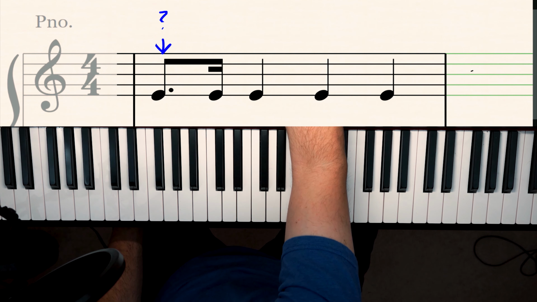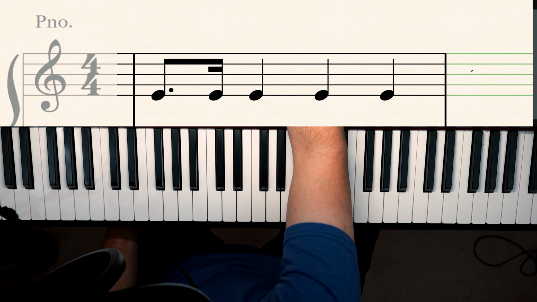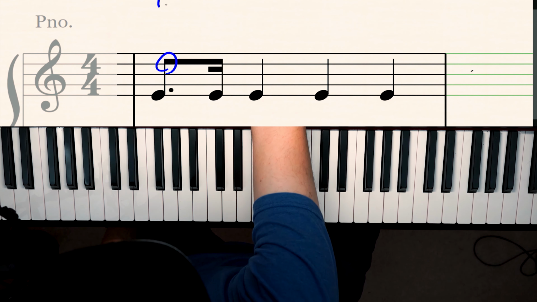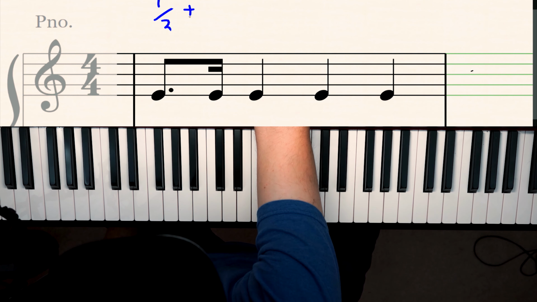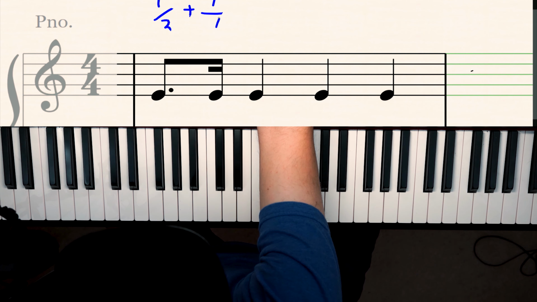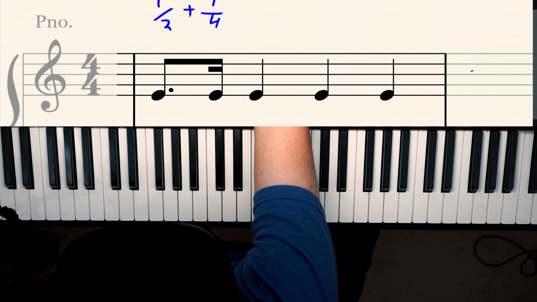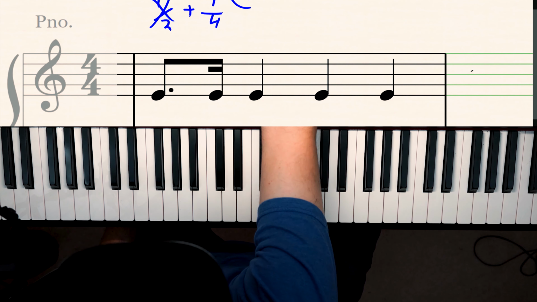Well, if you remember, the dot, I mentioned this actually in the other lesson I told you to watch, adds half of the note's value to itself. So here we have an 8th note, and that's worth half of a beat. And here, with the dot, we're adding half of a half, which is a quarter, which, as you remember from math, you're going to have to convert this one to 2 over 4. So 2 over 4 plus 1 over 4. So therefore, the dotted 8th is going to get 3/4 of a beat.